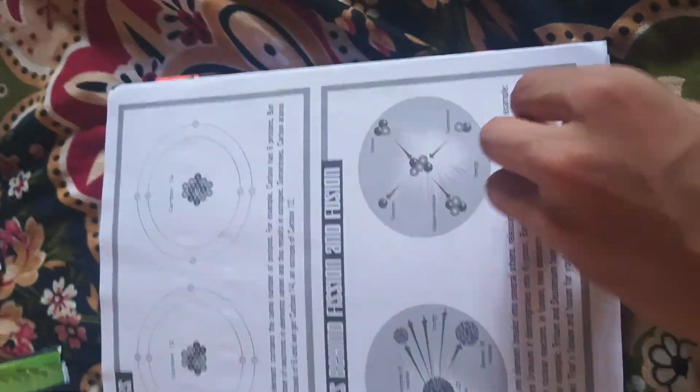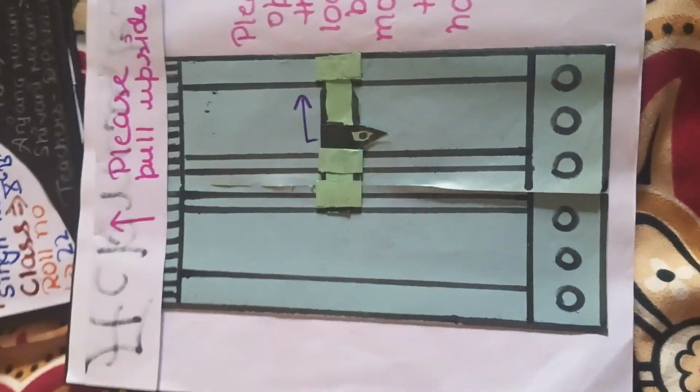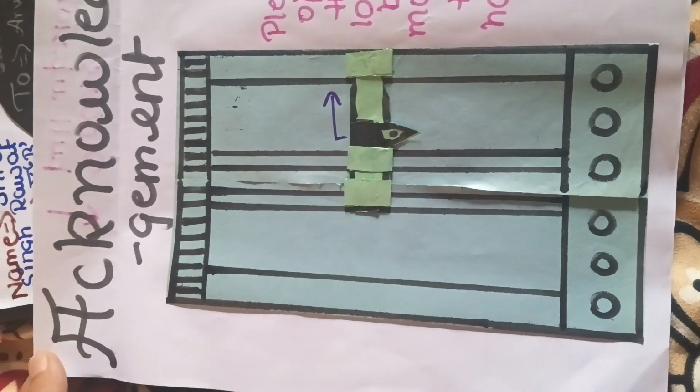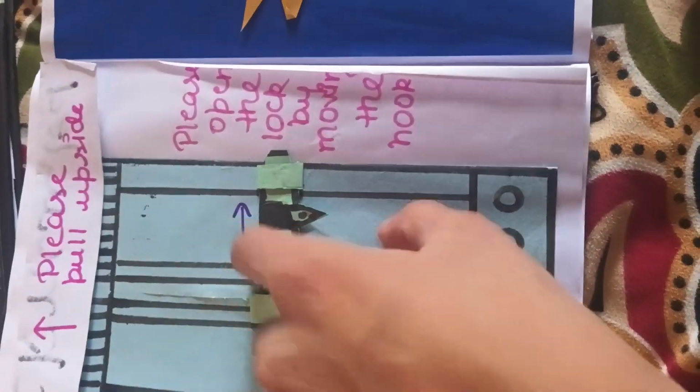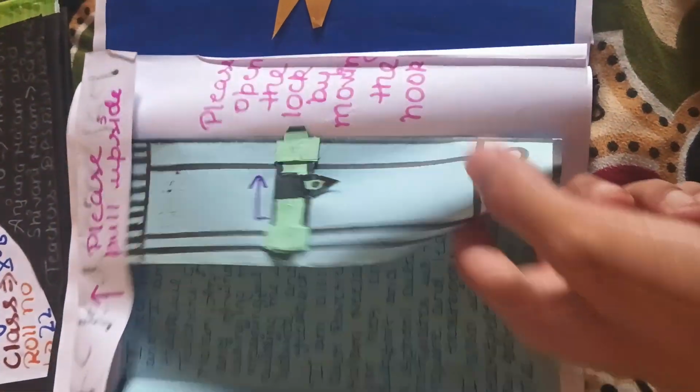This is the cover page you saw. This is the certificate, a temporary thing for me because I have made a certificate of my own. This is the acknowledgement. The page was not coming, so I folded it. We can open the lock through here, and here we get our acknowledgement part.